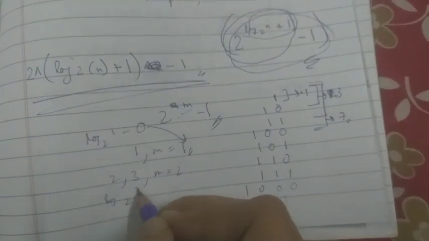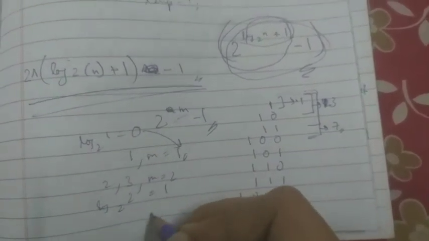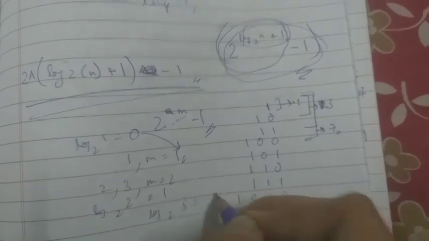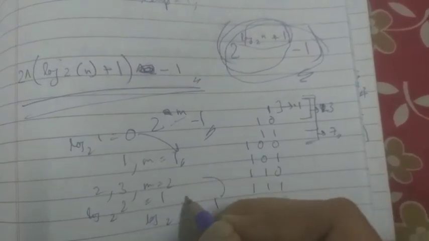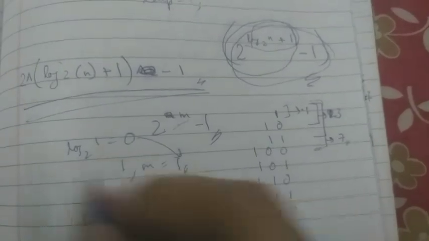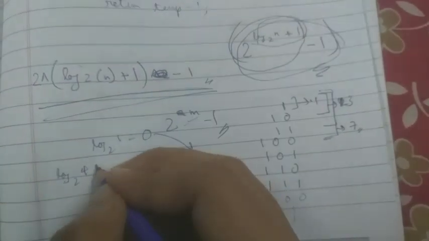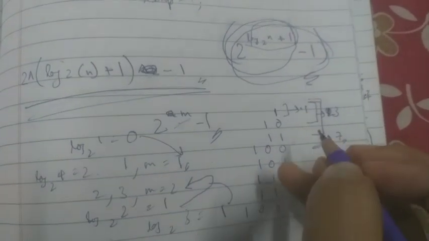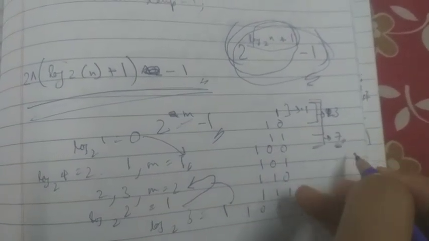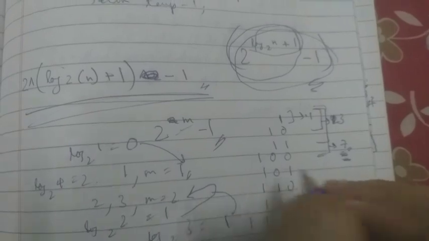Log 2 base 2 is 1, and log 2 base 3 is also 1, and adding 1 to both makes it 2. But once we take log 2 base 4, this becomes 2, and that is the point where the answer becomes 7. So that is the logic.